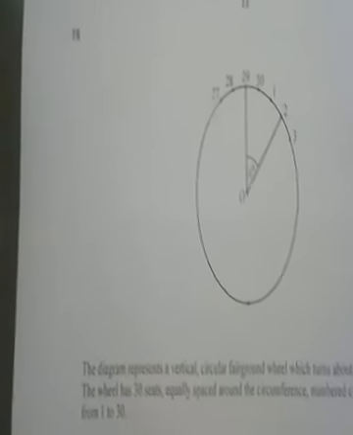It is October-November 2017, paper 1, variant 1. Question number 18.